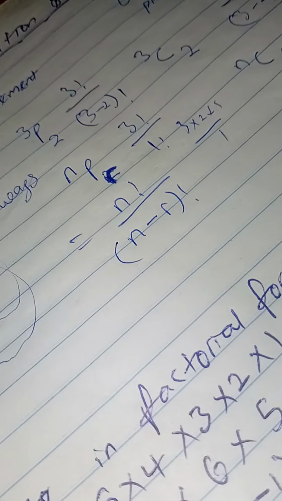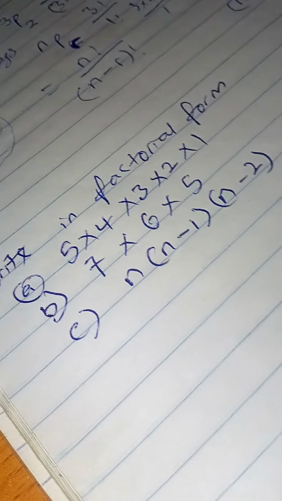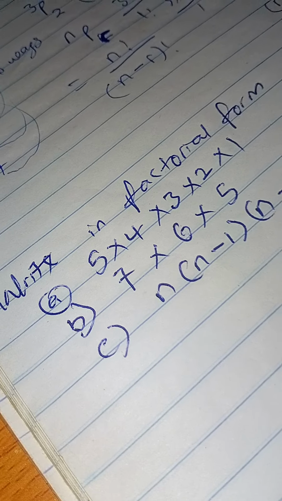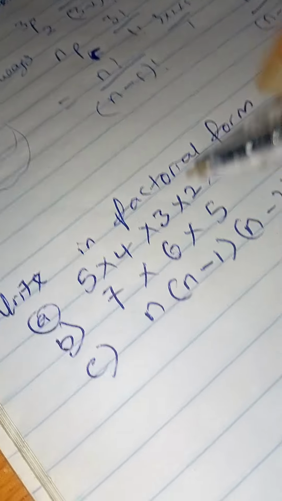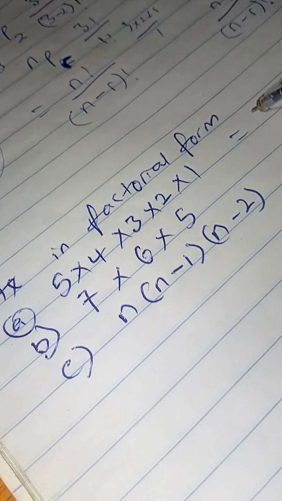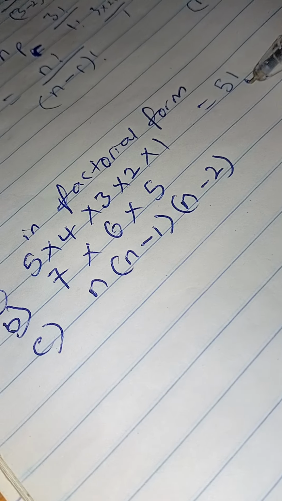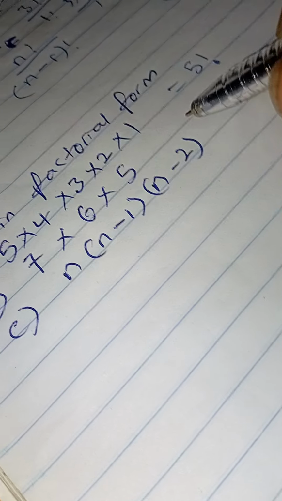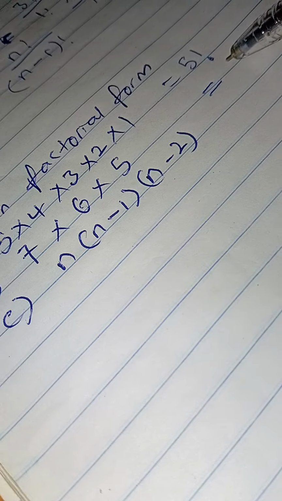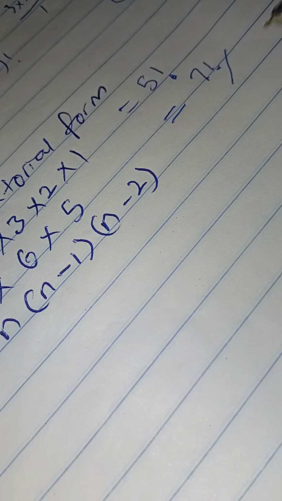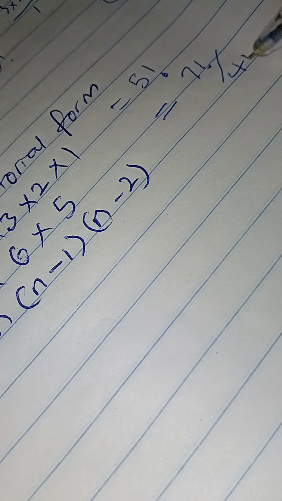Let's keep that aside now. Let's move on. Write in factorial form this number. Since it's 5 times 4 times 3 times 2 times 1, the factorial form is 5 factorial. Now number B, 7 times 6 times 5. It is not 7 factorial, but it's going to give 7 factorial over 4 factorial.